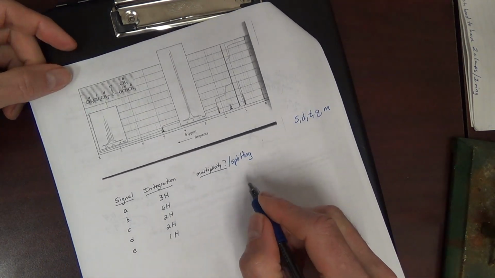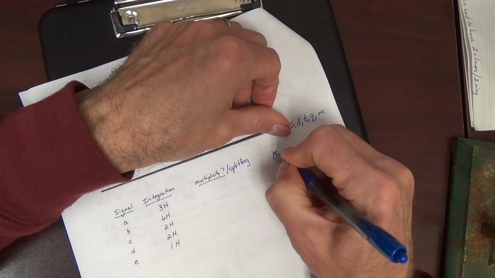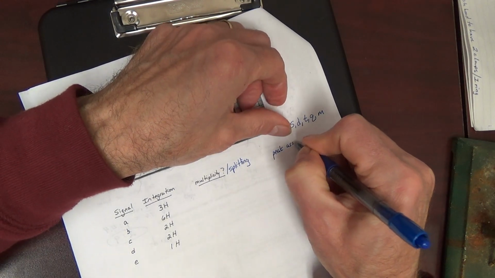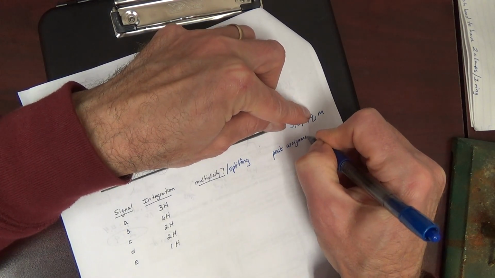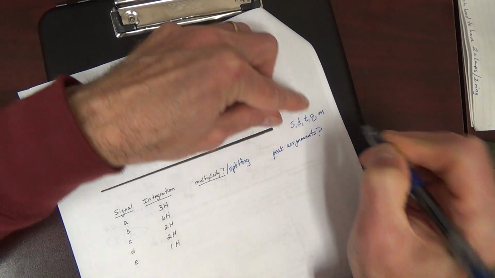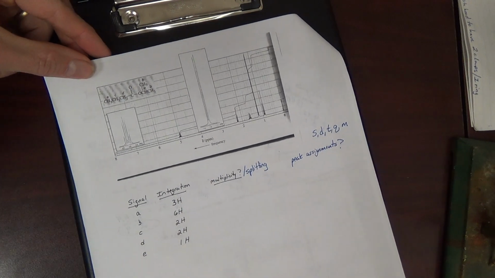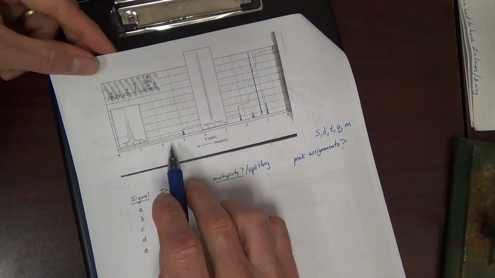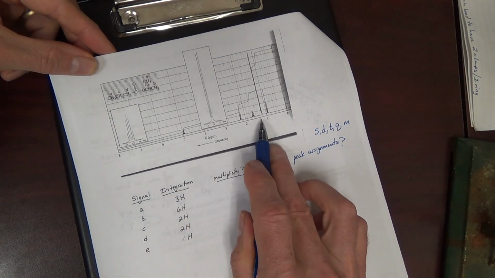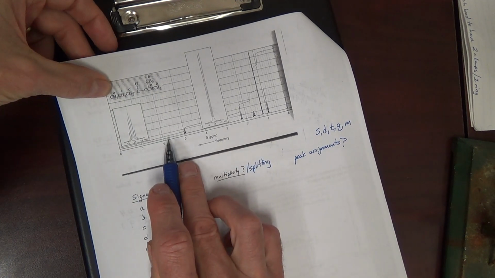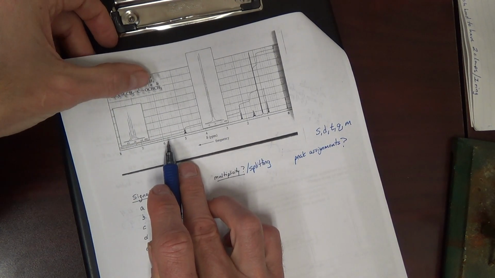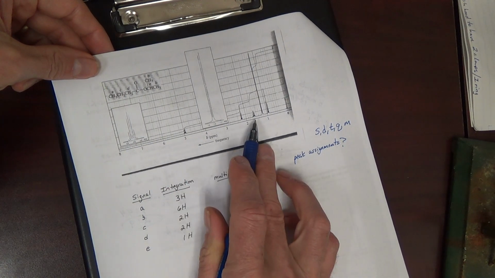But the other thing is peak assignments. That is, which signal in the NMR is for A? Which signal is for C or D or E or B? Okay, assign these.